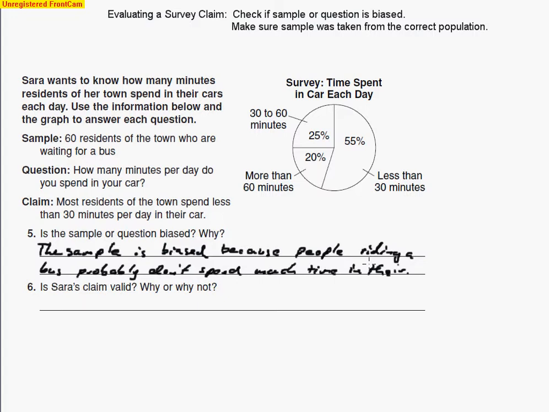Same thing with a gas station. You probably wouldn't want to go to a gas station and ask people because they're probably riding in their own car there. So you want a random sample. A random sample is always what you want. A random sample is when each member in the population has an equal chance of being selected for the sample.